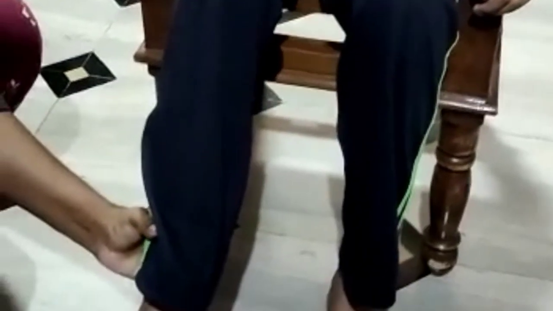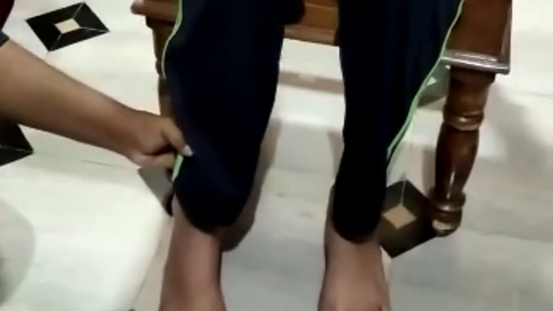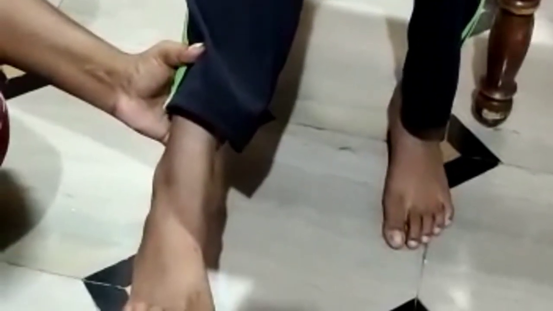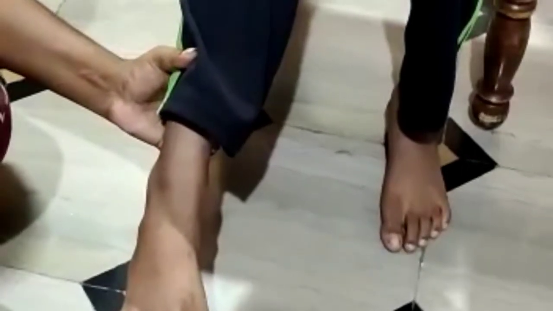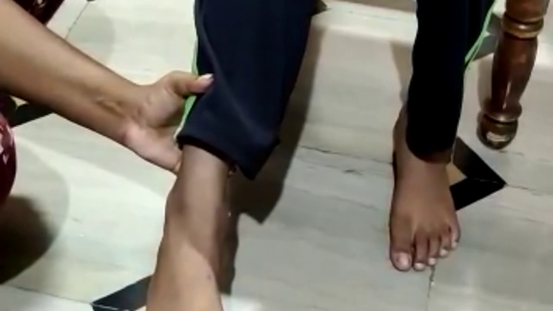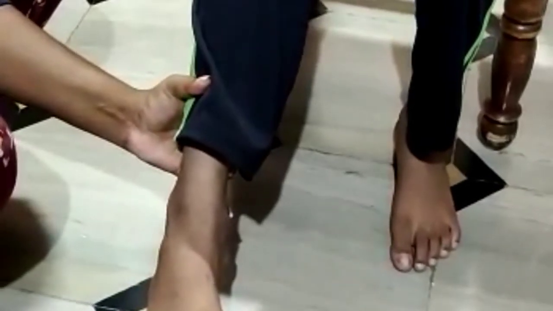Use an object such as the wooden end of an applicator stick or the handle of the reflex hammer. Stroke the lateral aspect of the sole of the foot from the heel to the ball, curving medially across the ball. Some may find it uncomfortable, so use light strokes to provide the response.